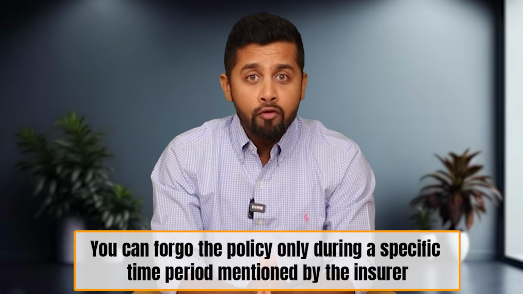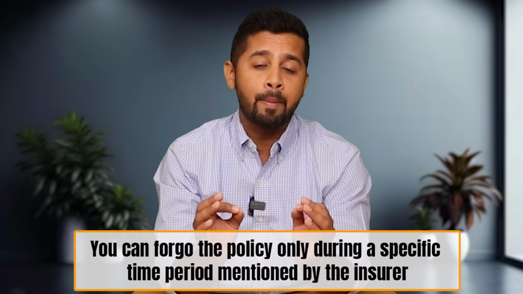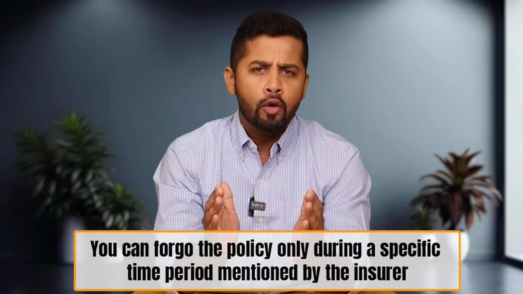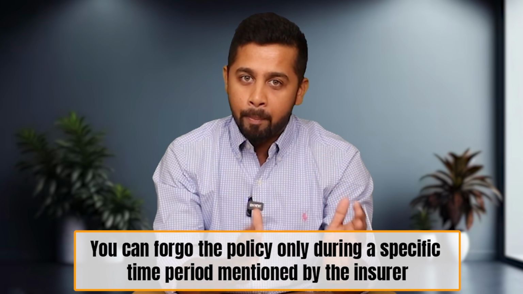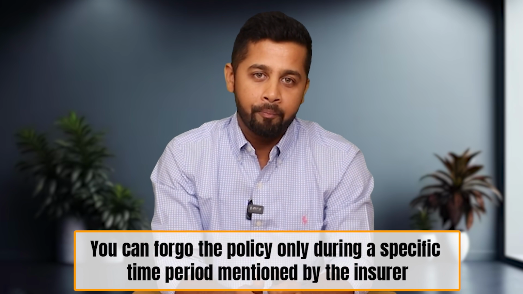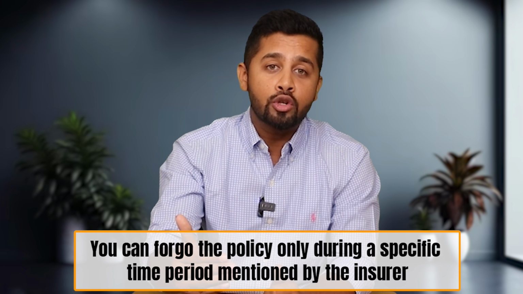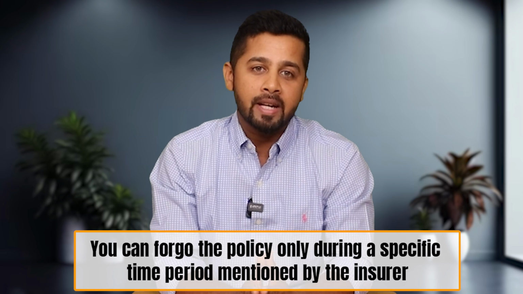In fact, a zero cost term plan would actually work in favor of insurance companies because you can forego the policy to claim the premium only during a specific time period mentioned by the insurer. For example, let's say you opted for a zero cost term plan that says to get the premium back, you can only forego the policy when you turn 55 years old. So foregoing your zero cost term insurance to get the premium back is not that simple. There are certain terms and conditions.